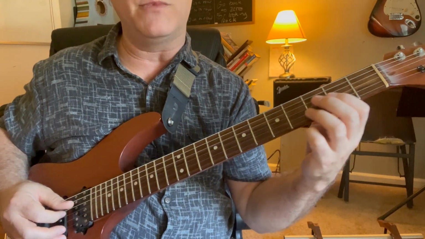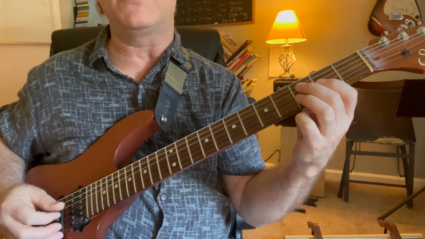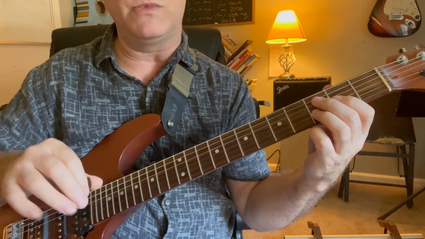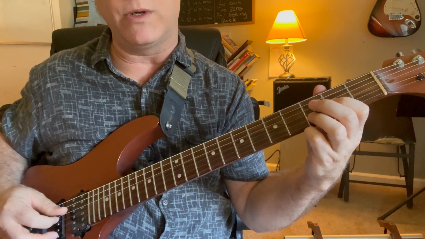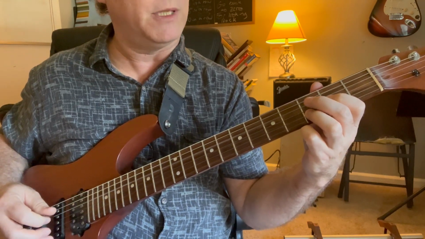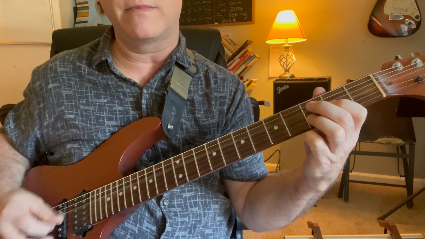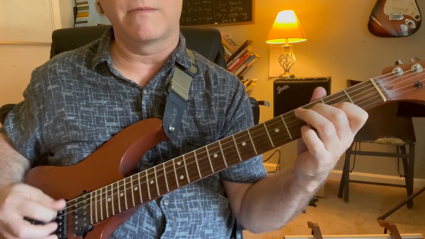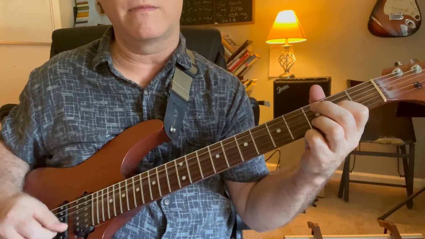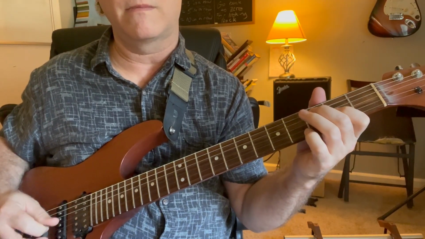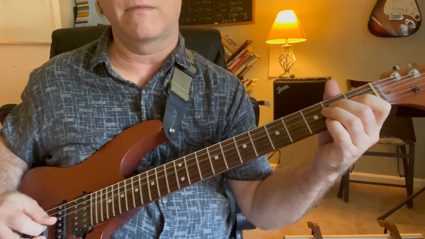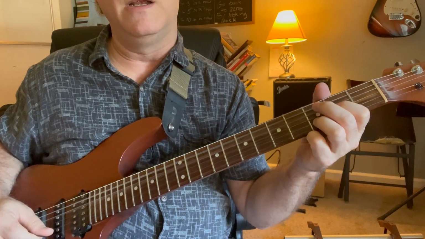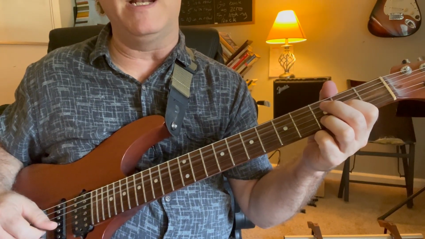The next step, with each chord, I'm going to do individually without the drums, just taking the time to play the chord and come up with some melodic content. Right? And I can experiment a lot with this.